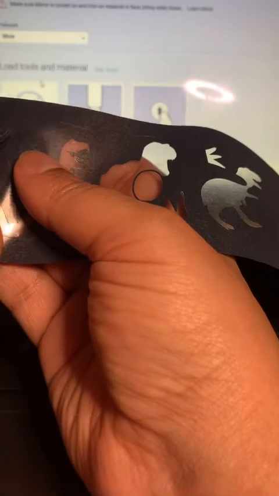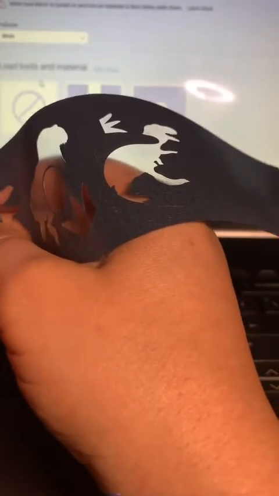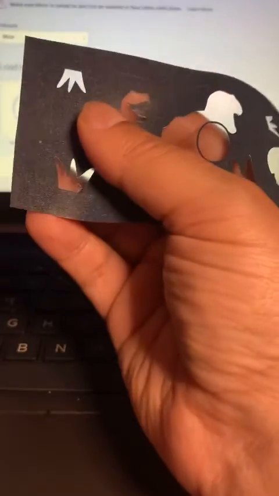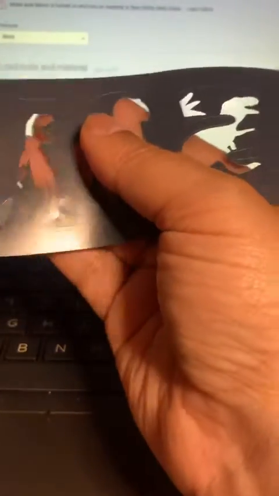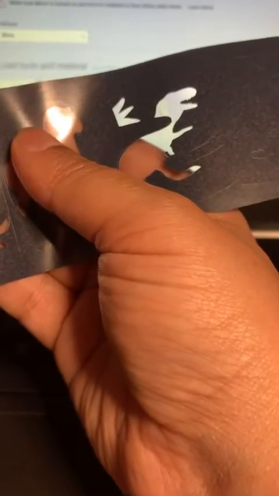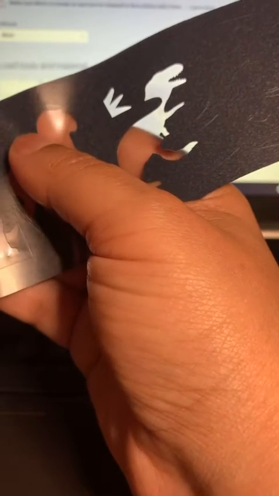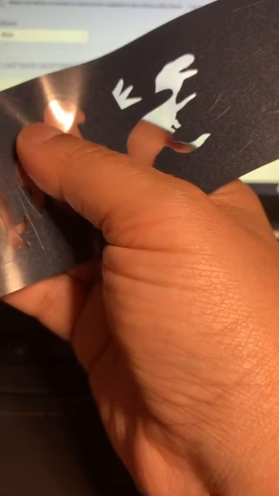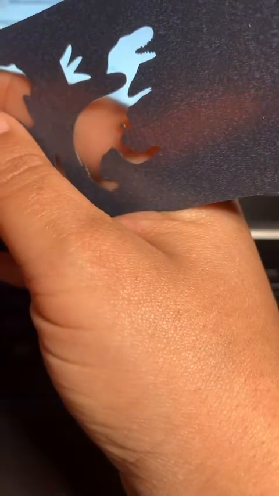You can get them on sale when Michael's has a really good sale. Like the other day they had a buy one get one half off sale. So you can take advantage of things like that. Or you can buy a big roll, especially for colors that you normally use a lot.